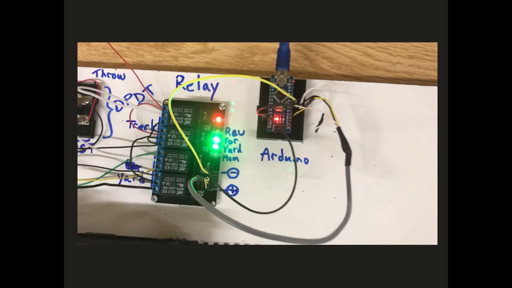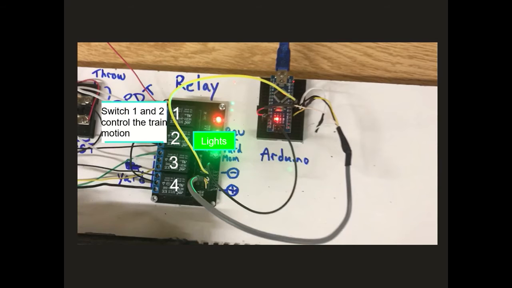The relay module contains 4 switches that are operated by the Arduino. 4 lights indicate if those switches are on or off. 2 of them connect the track rails to the positive or negative terminals of the 12-volt power supply. If both relays are off, then the train does not move.